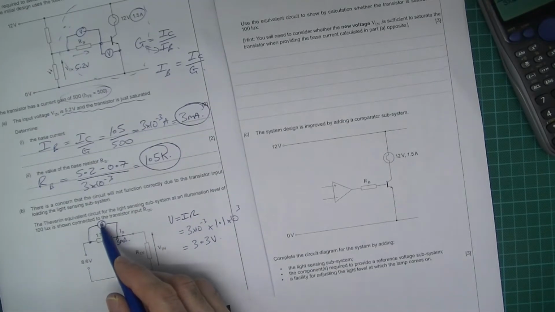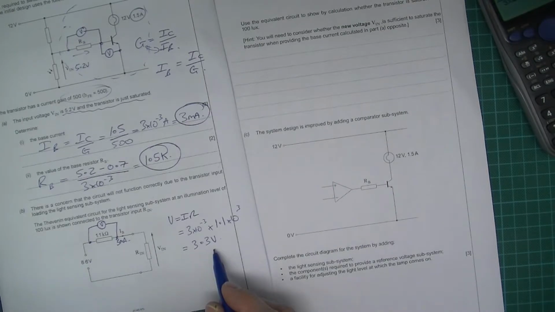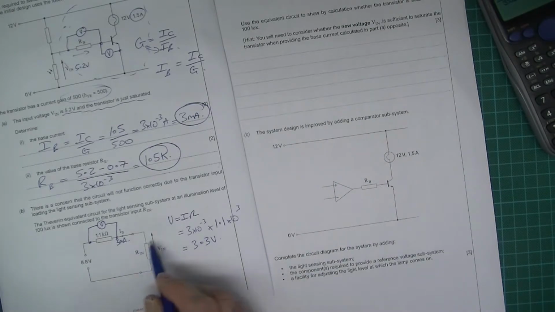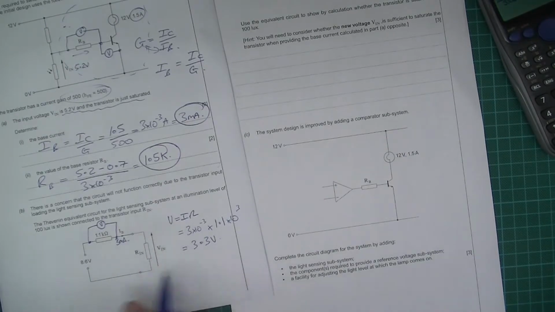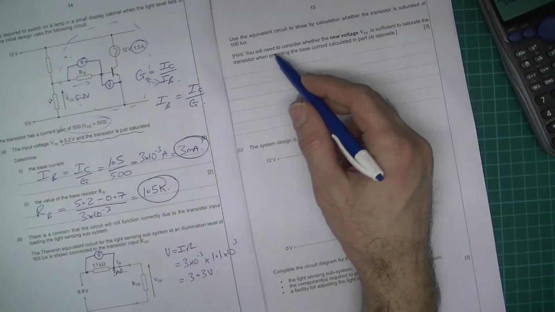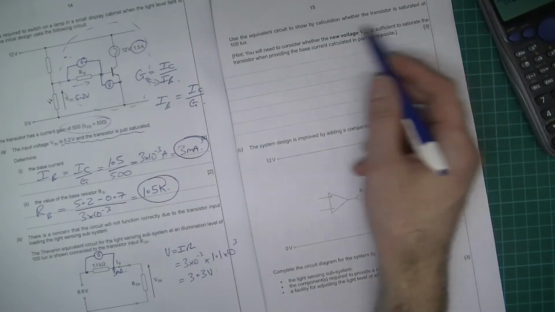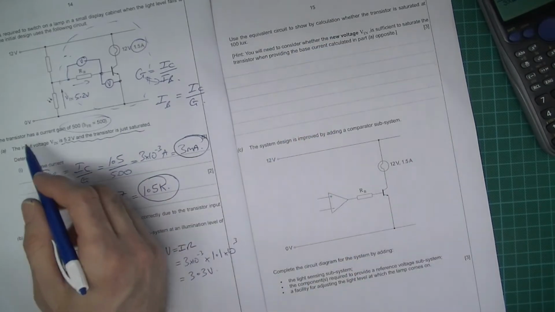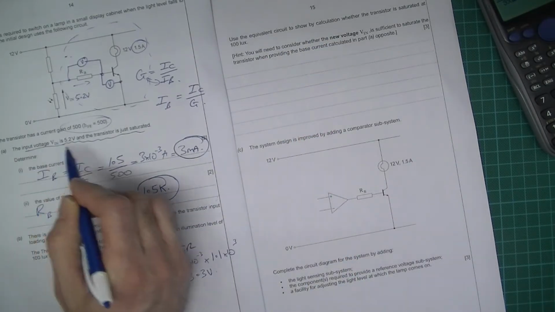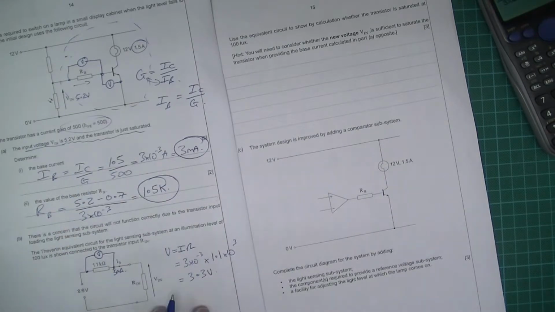Because we know the voltage there is 3.3 volts, and we know that the open circuit voltage was 8.6 volts, hopefully you can understand what the voltage must be here. And I think they give you a hint somewhere. Hint: you need to consider whether the new voltage Vin is sufficient to saturate the transistor. Now we know that the input voltage Vin was sufficient when it reached 5.2.